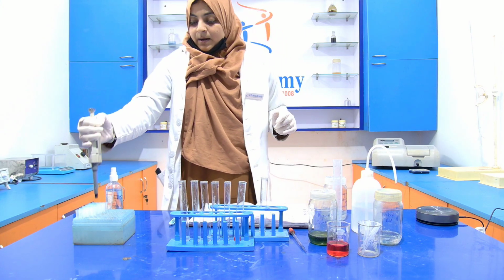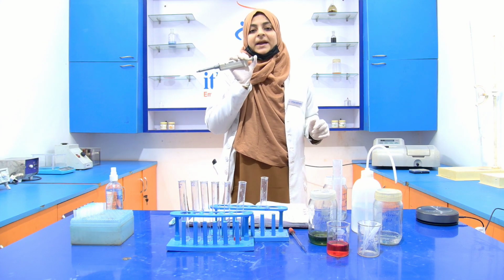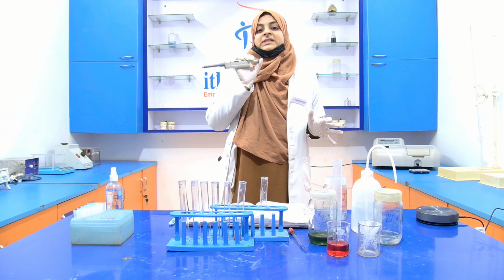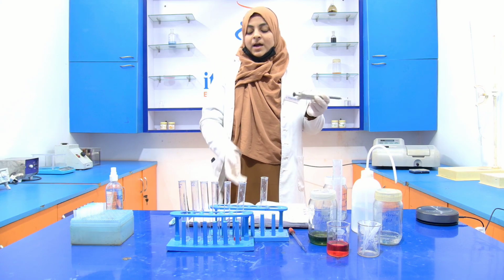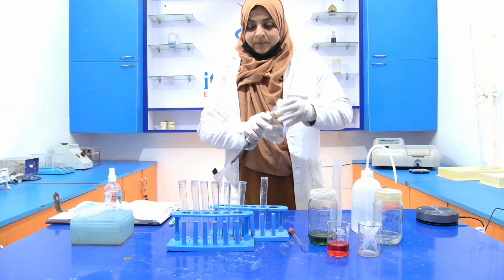My micropipette is 1000 microliter, which means 1 ml, so I have to add 5 times into each test tube. Okay, so let's start.